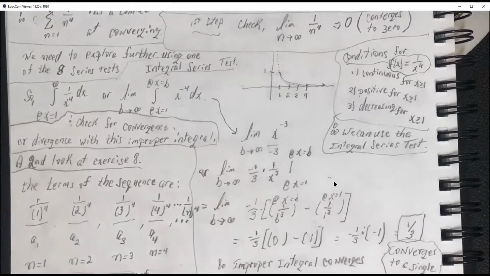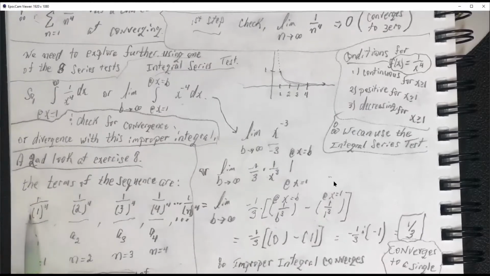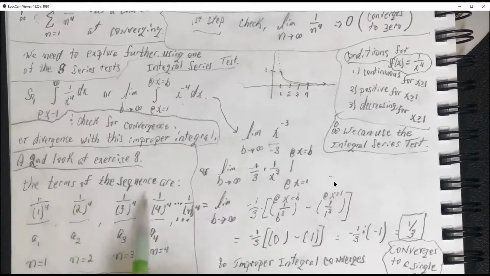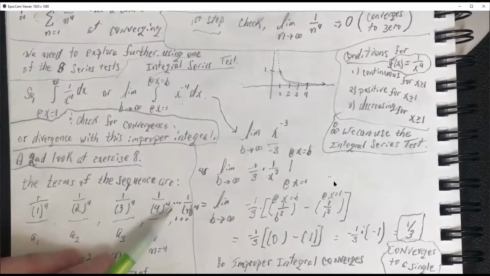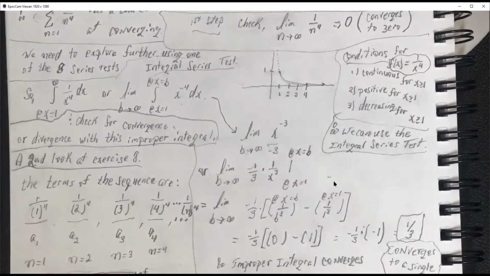Yeah? Okay. So, when we have this 1 in the numerator, notice there's a 1 in the numerator all the time. And in the denominator, we have a power, and it's the same power. The power is not changing. It's still the 4th power all the way through all the terms of the sequence.